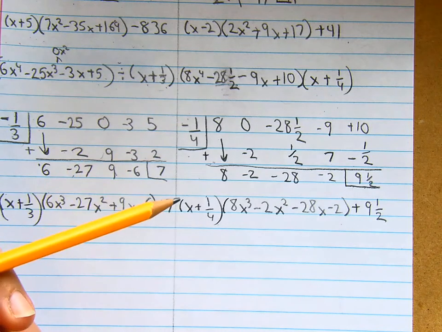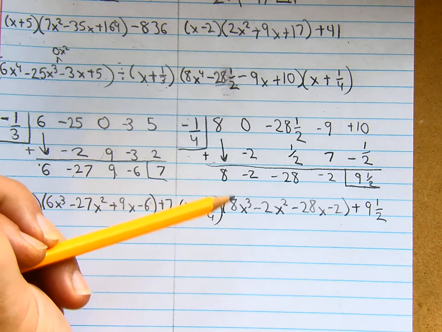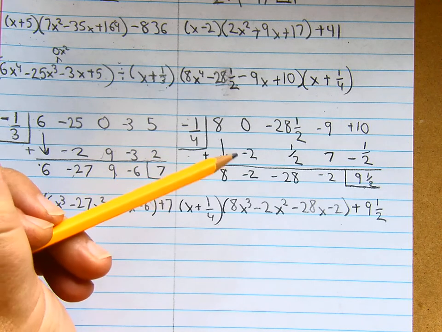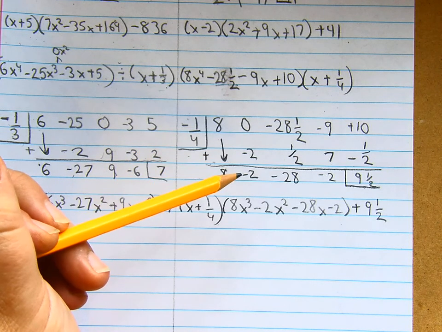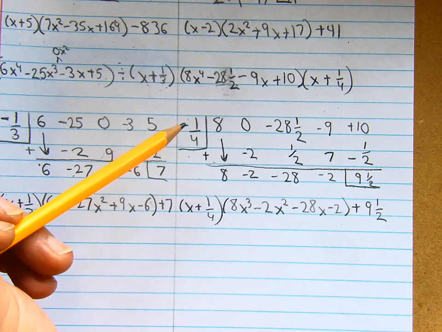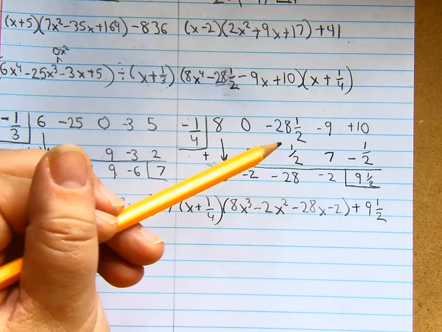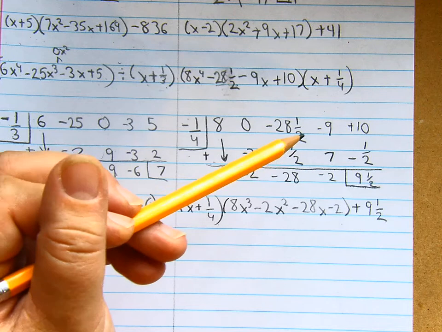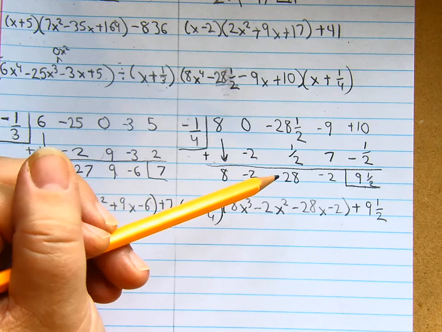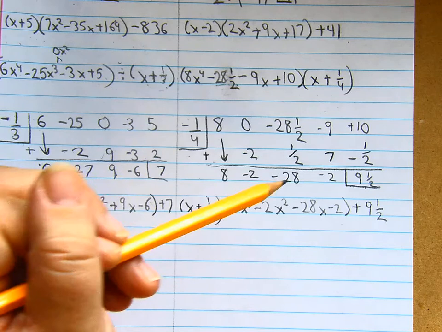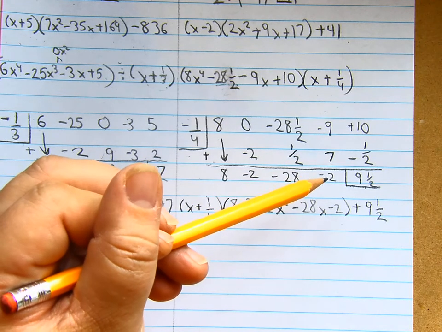And your answer to be able to check it. Remember, it's just 8 basically times negative 1 divided by 4, negative 2. Add this up, negative 2 times negative 1 divided by 4 gives me a simplified version of 1/2. Well, if I add 1/2 to that, I get negative 28 times negative 1 divided by 4, 7.